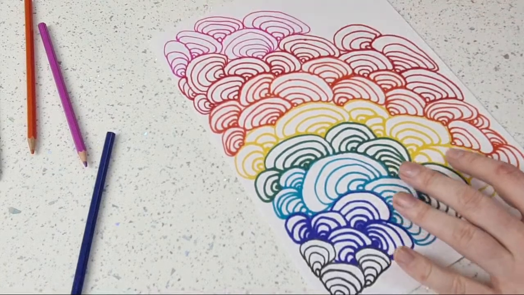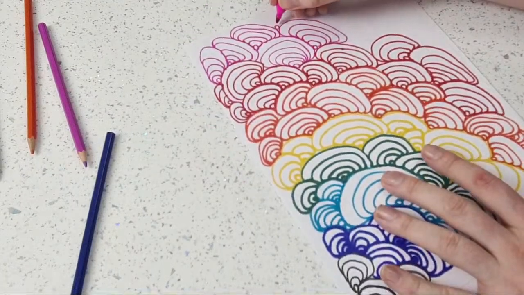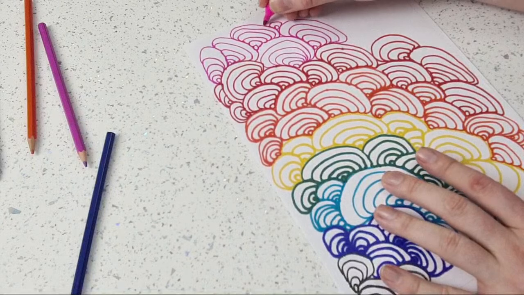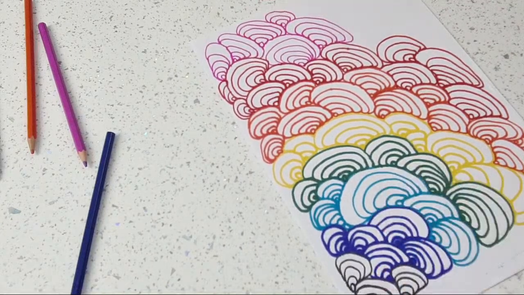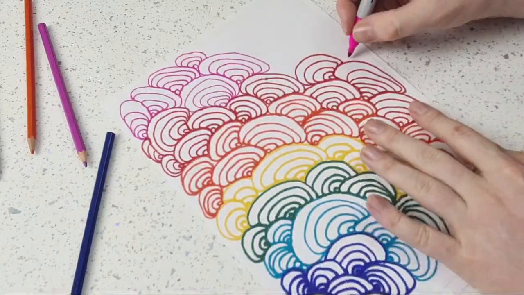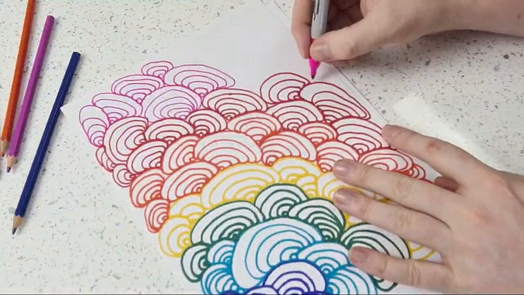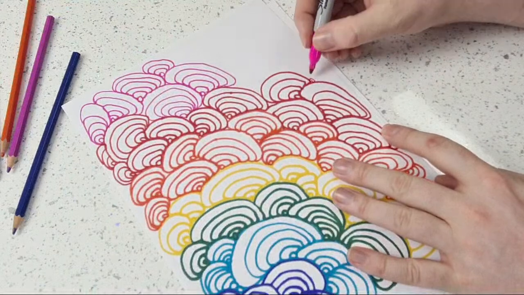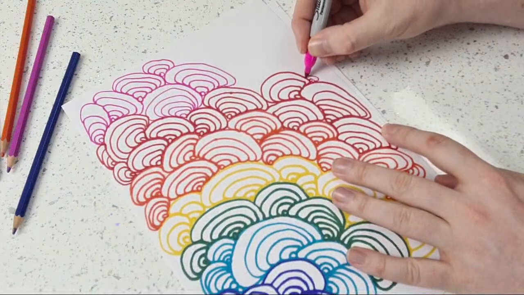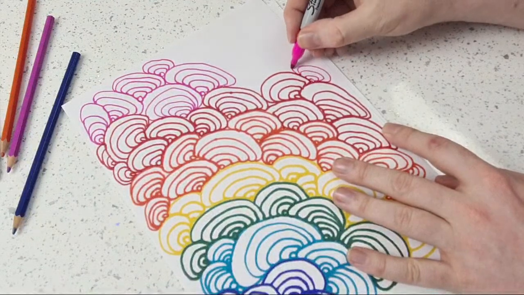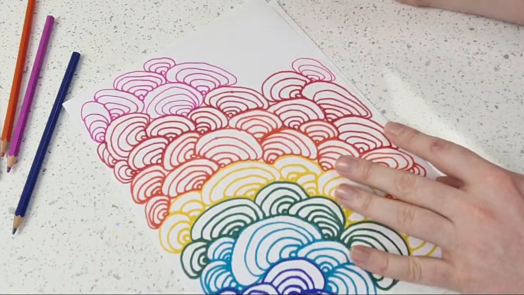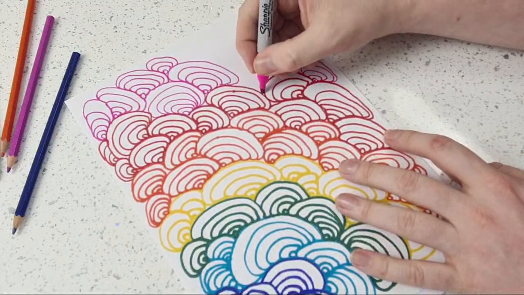So that'll be about the top line there. Another little mini one. That. And come down here. Finish off my little bit in there.